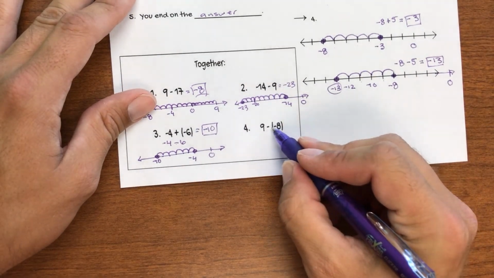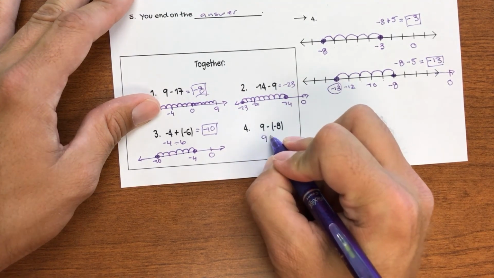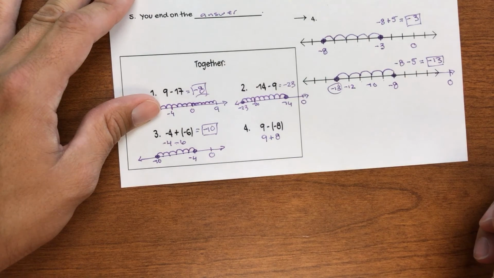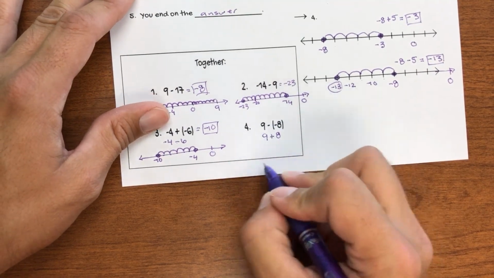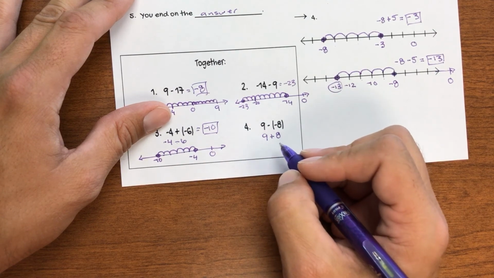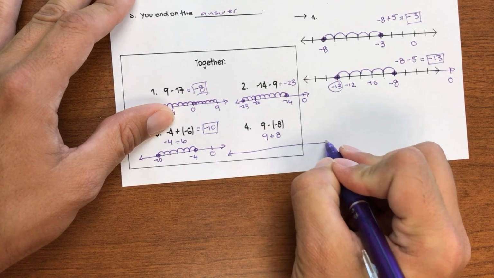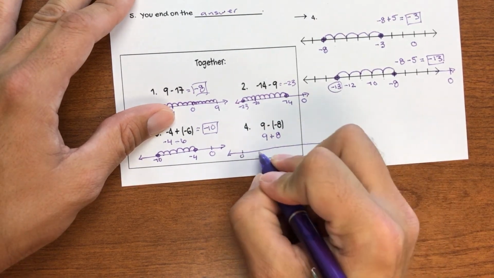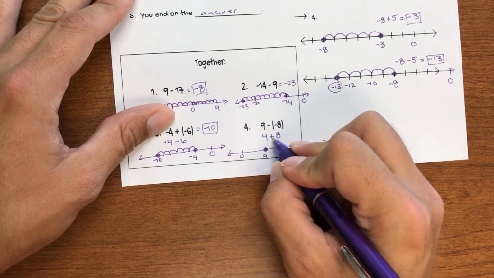All right, and then number 4, again, we've got a double sign, minusing a negative. We're going to change that to 9 plus 8 because those two negatives make a positive. So 9 plus 8, and you know what? I know you can do this one in your head, but just to make sure, we're going to do a number line. There's 0, there's 9, and I'm going to start at 9, and I'm adding 8.